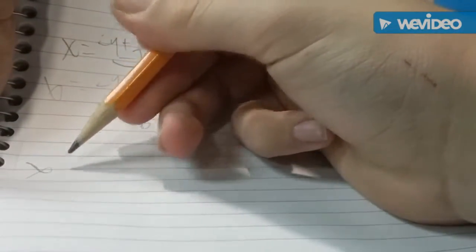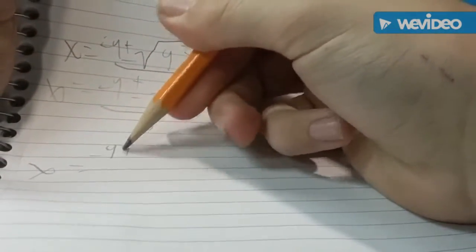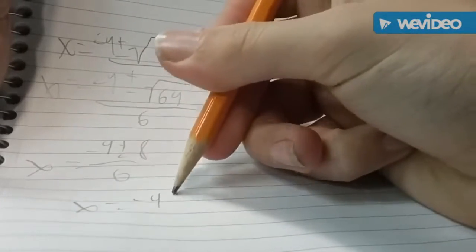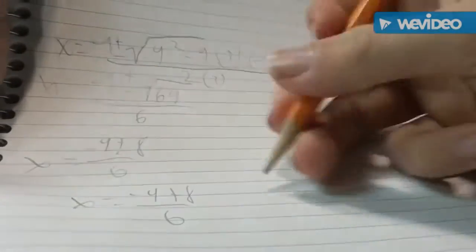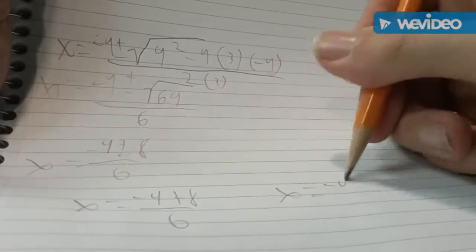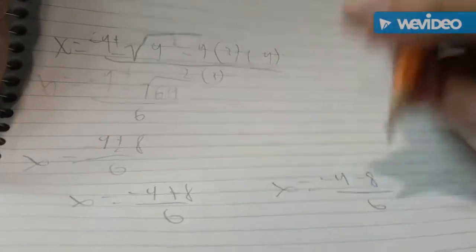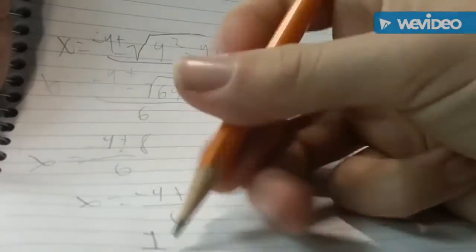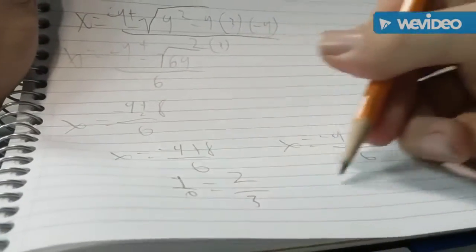Continuing on, we have x equals negative 4 plus or minus 8 over 6. Now, if we break it apart, we do x equals negative 4 plus 8 over 6, and x equals negative 4 minus 8 over 6. Now we'll get 4/6 for the one with plus 8, which then will equal 2/3.